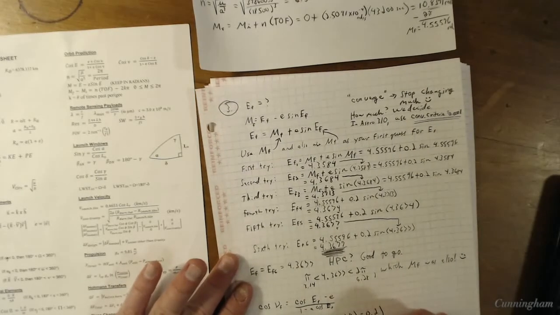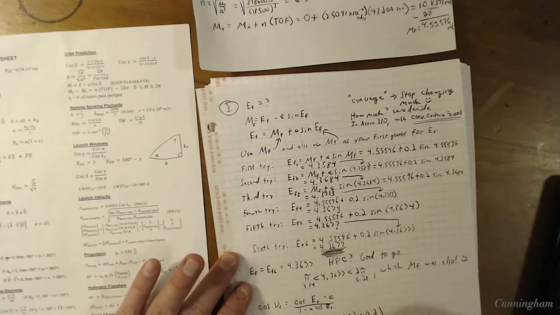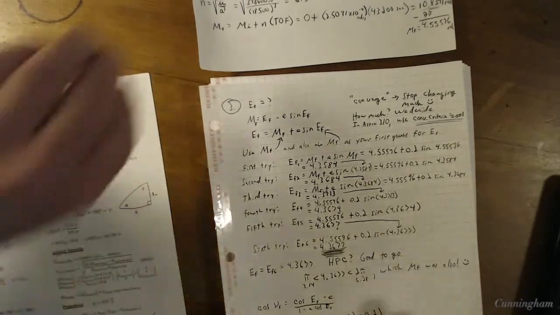Half plane check. I have a creeping suspicion. Let's check.